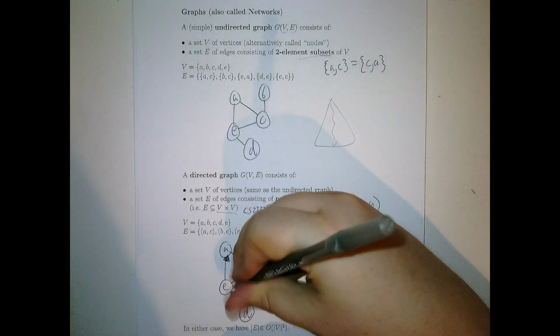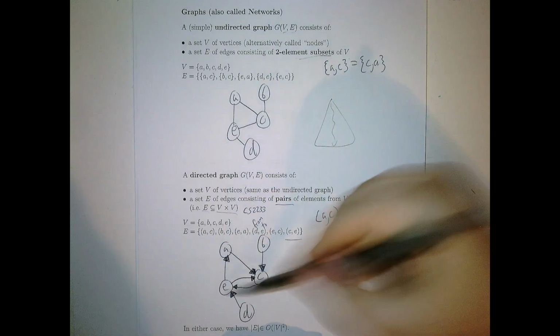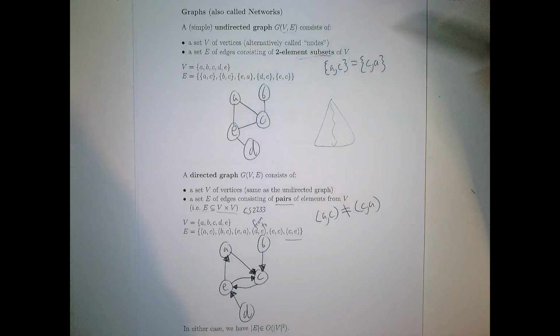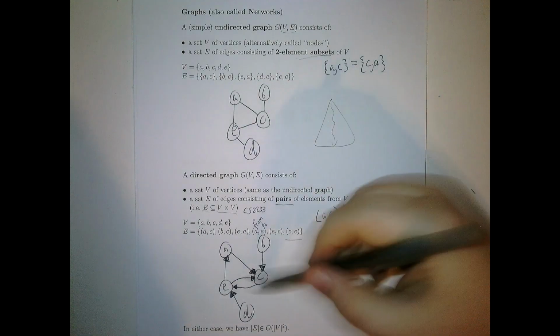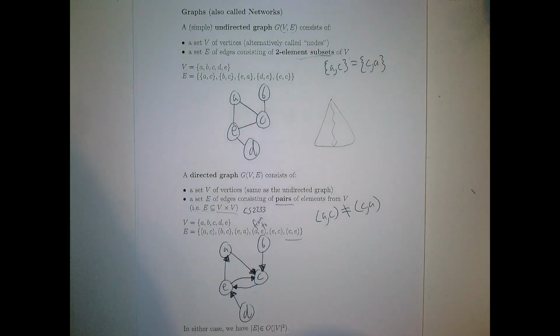So actually this guy, E to C, C to E, this is kind of the same as our original undirected edge. Now we have two directed edges to get the same effect. We can go either direction. In terms of thinking about these guys, there's a lot of related problems, and we're going to look at some in short order.